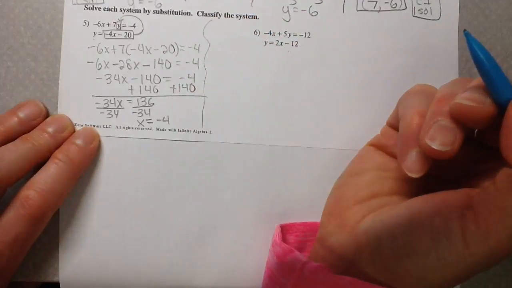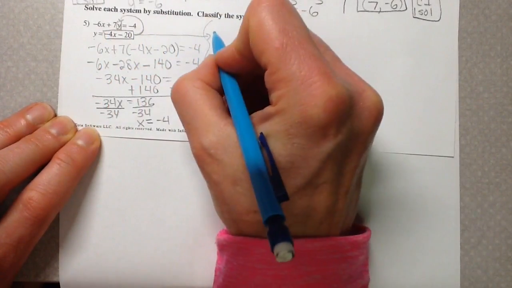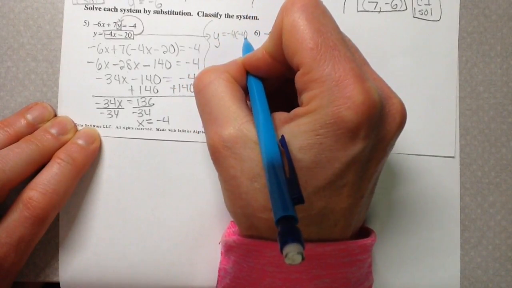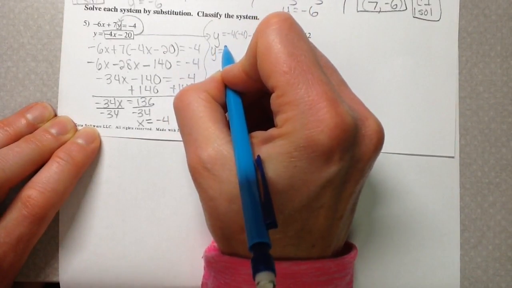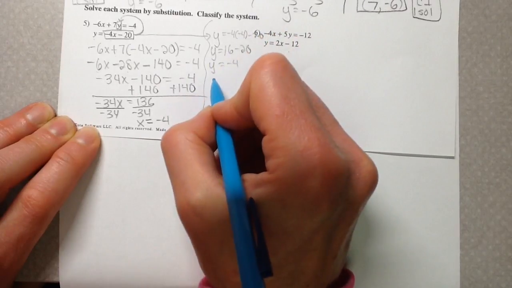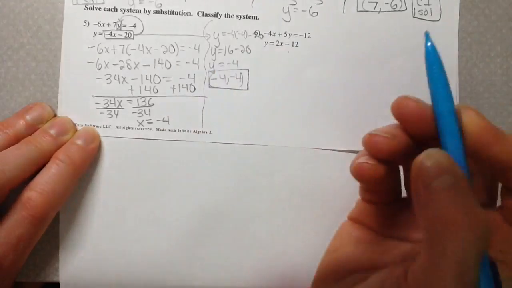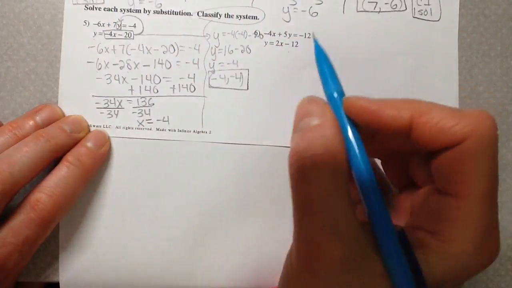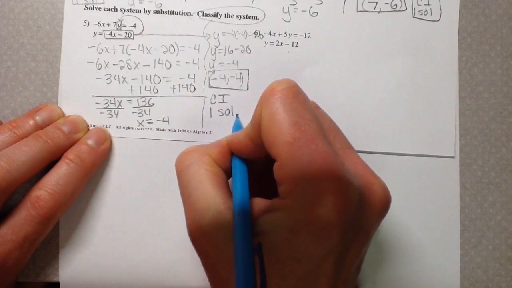Okay, now I still need to find my y coordinate, so I'm just going to substitute it into here. So y is going to equal negative 4 times negative 4 minus 20. So y equals 16 minus 20, or y equals negative 4. So your ordered pair is negative 4, negative 4. And again, since these two lines intersect, we classify the system as consistent, independent, with one solution.